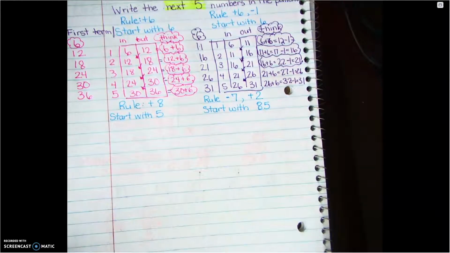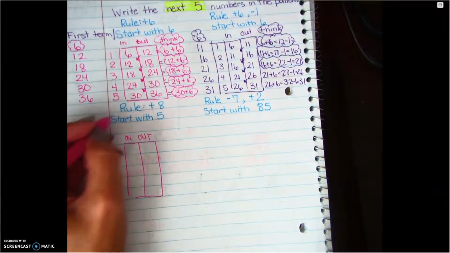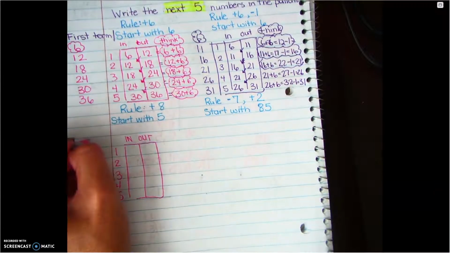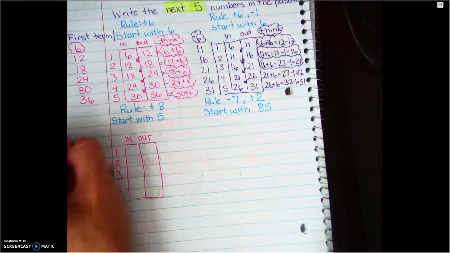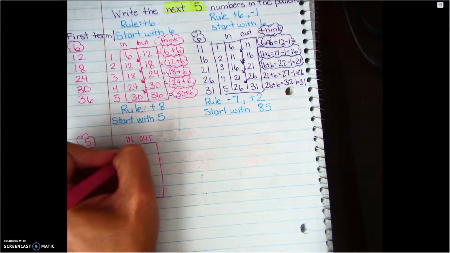All right, so now we've got 2 more rule boxes. So we're going to do one with just 1 step and one with 2 rules. So 1 rule and 2 rules, and we have 2 different start numbers, or first terms. All right, so still the same directions though, so we still want to do the first 5 terms. So we're going to do 1, 2, 3, 4, 5. I'm going to draw my in and out box. So I'm going to go in, my out. My first term I start with is 5. I'm going to go ahead and write 5 right here. I'm going to go ahead and put it in my rule box.